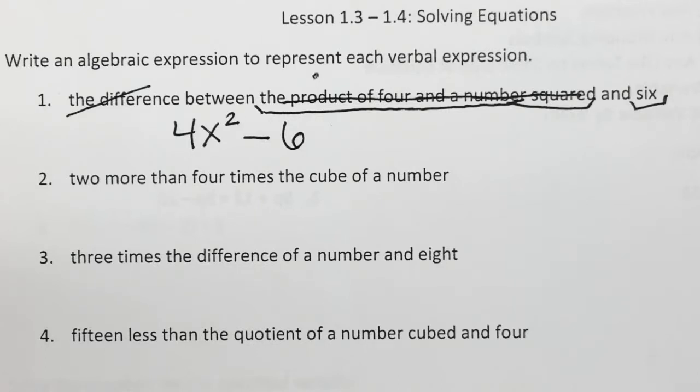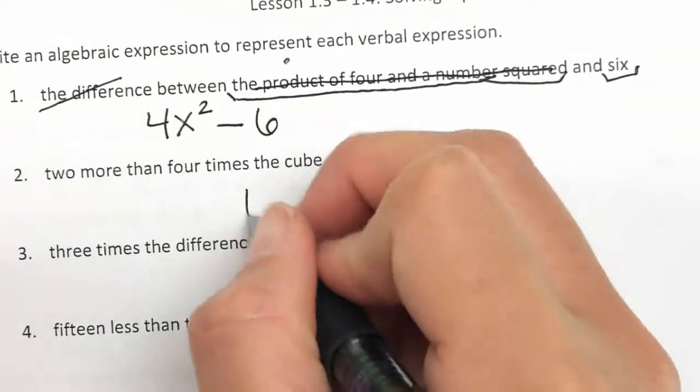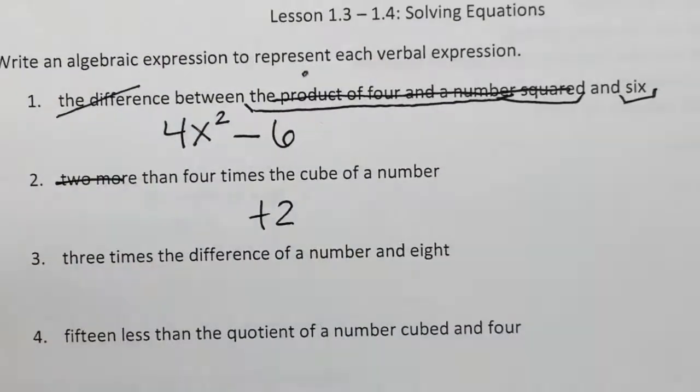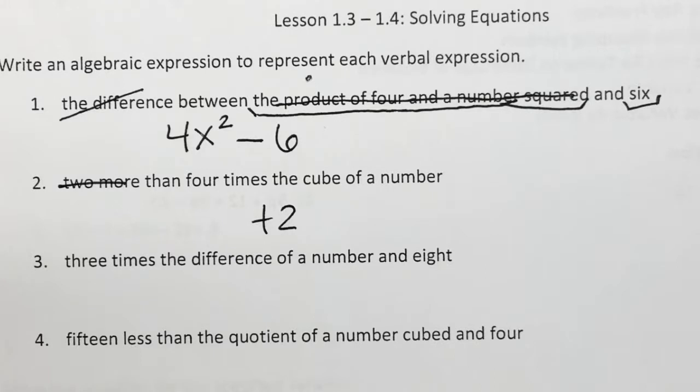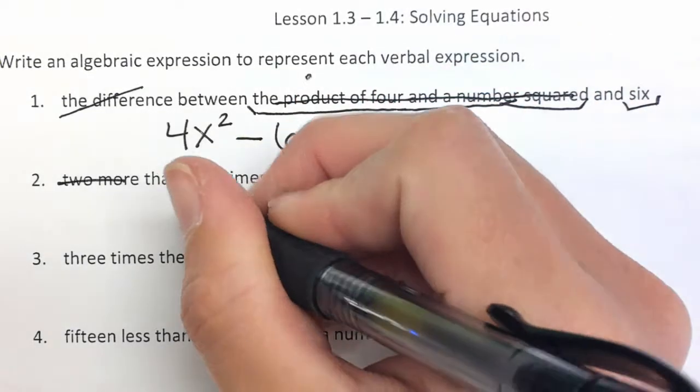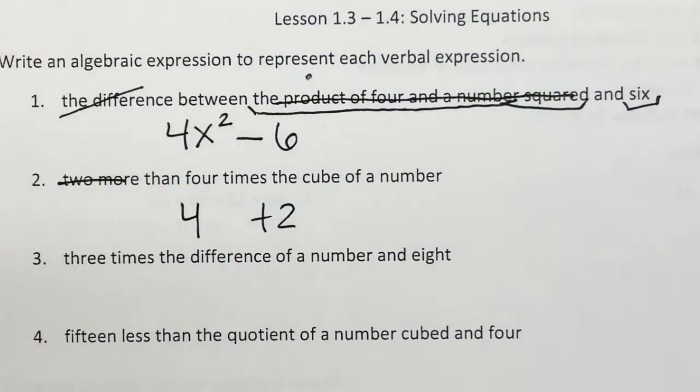So number 2 says 2 more. That means what? Plus 2. Very good. We can go ahead and write that down. 2 more than 4 times the cube of a number. Alright, we can write 4 times. But how do we write the cube of a number? X to the 3. That would be a number cubed.